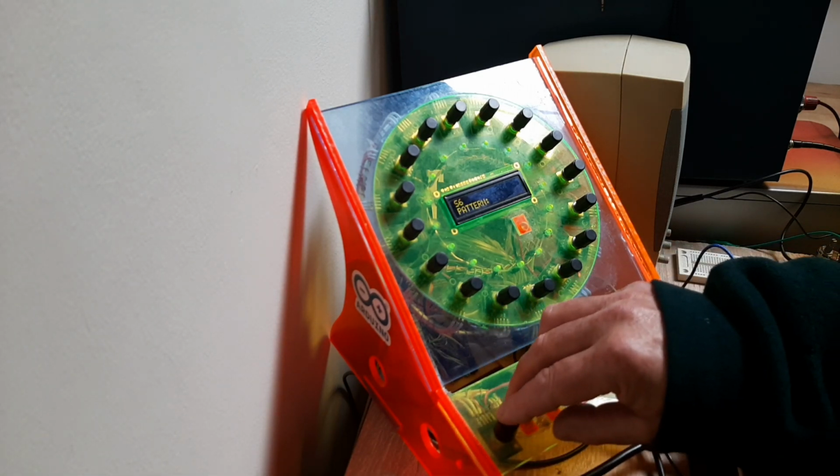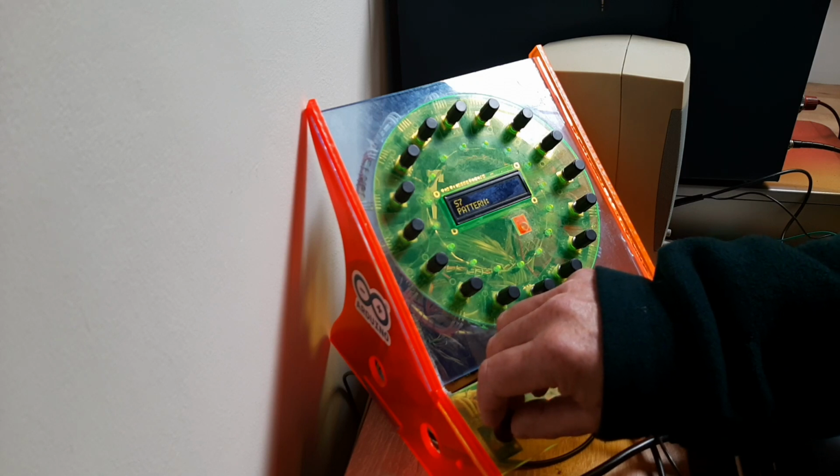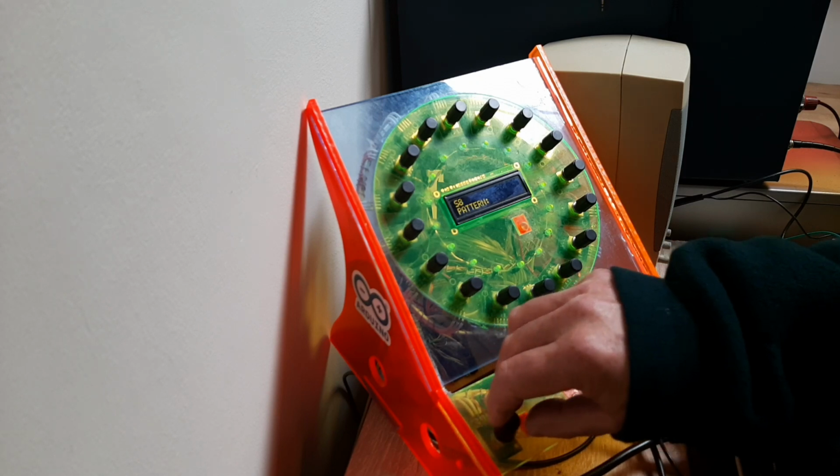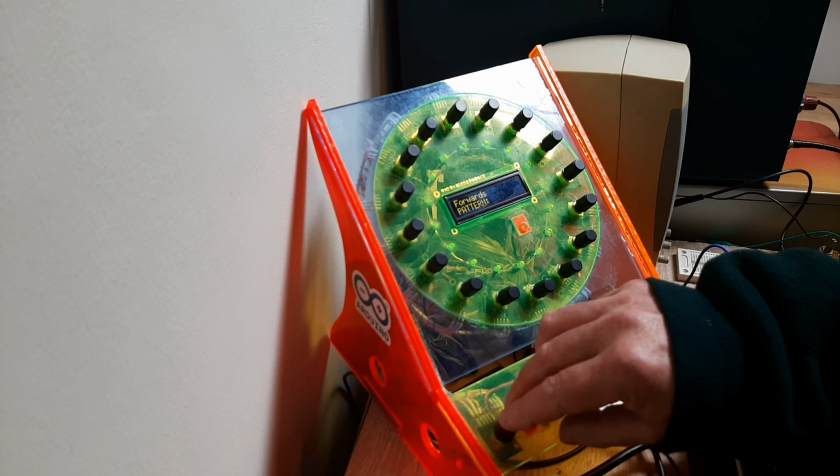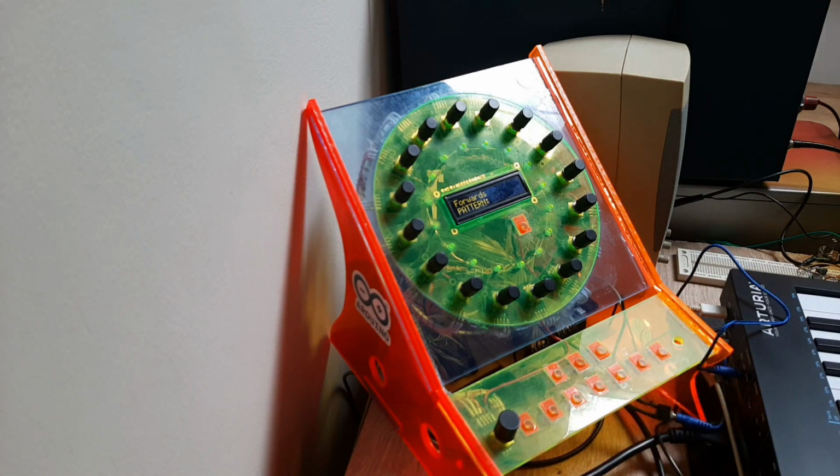patterns programmed in there as well. So you can mesh up the loop.